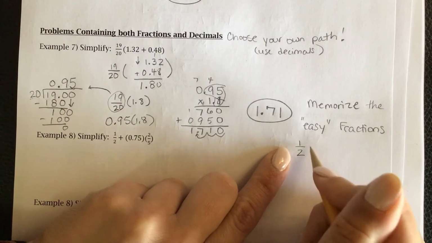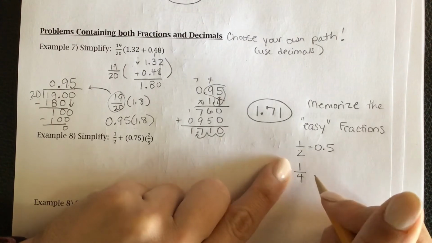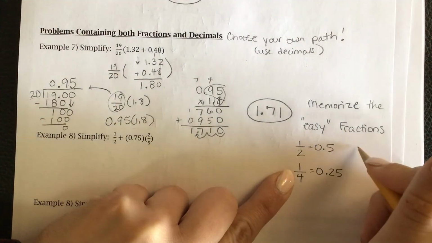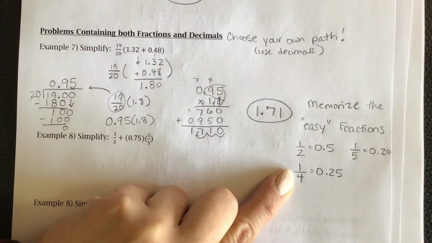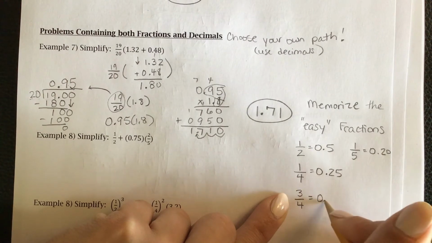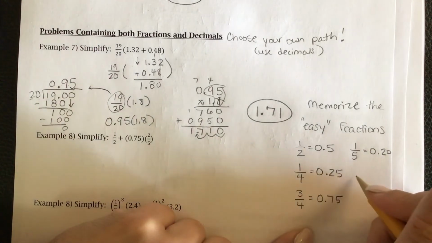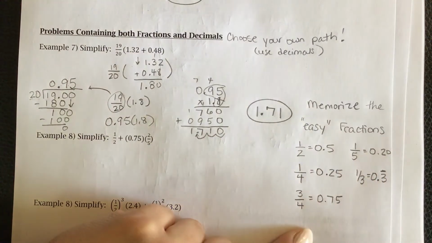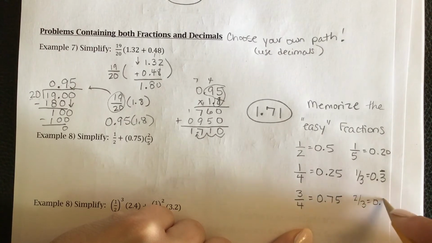So a half is the same as 0.5. 1/4 is 0.25. 1/5 is equal to 0.20. 3/4 is equal to 0.75. A third is equal to 0.3 repeated. And 2/3 is 0.6 repeated.